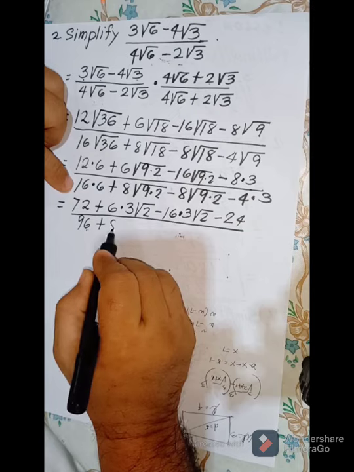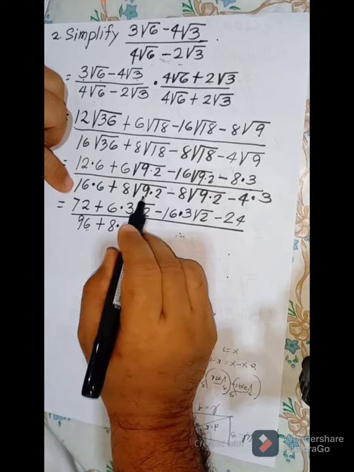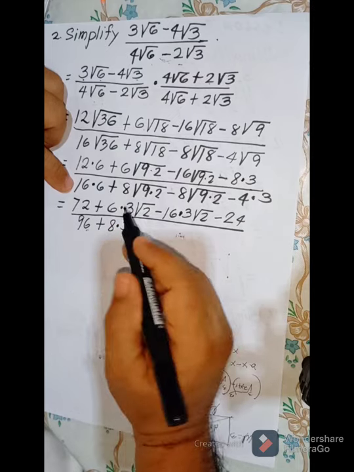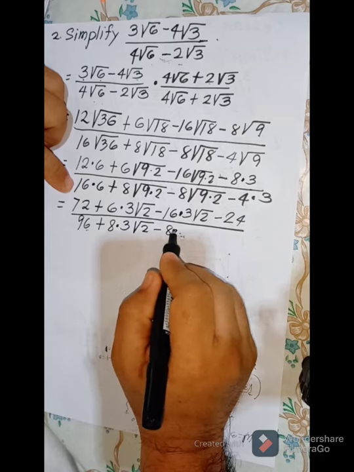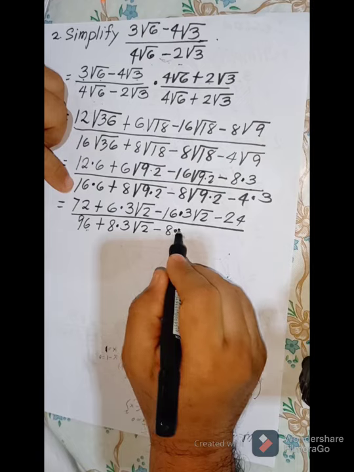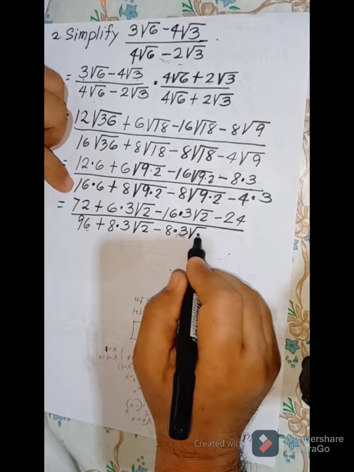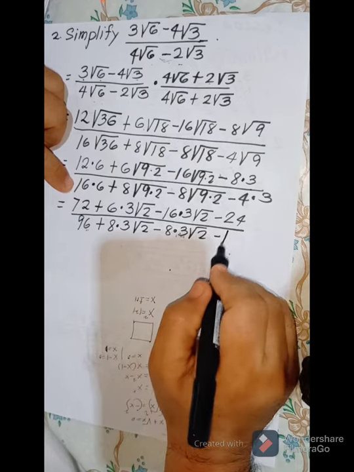Plus 8 times square root of 9, which is 3. So outside the radical, square root of 2 minus 8 times the square root of 9, which is 3. So 8 times 3 square root of 2 minus 4 times 3 is 12.